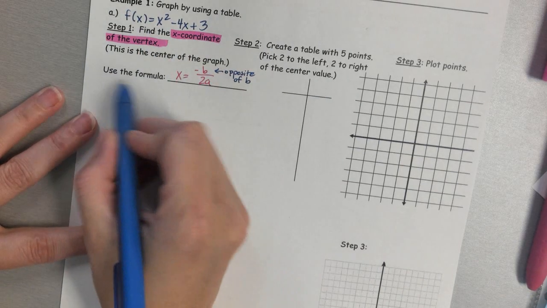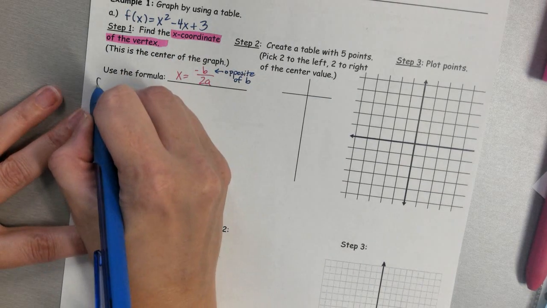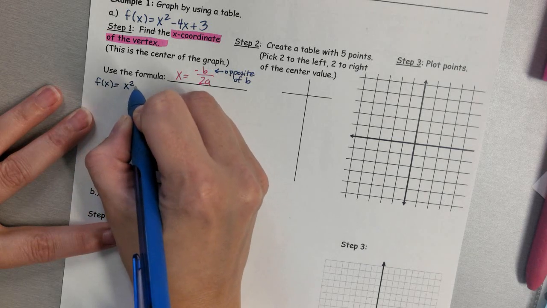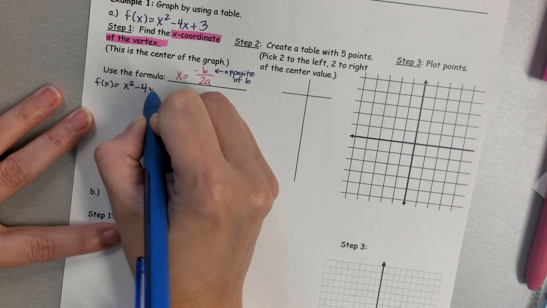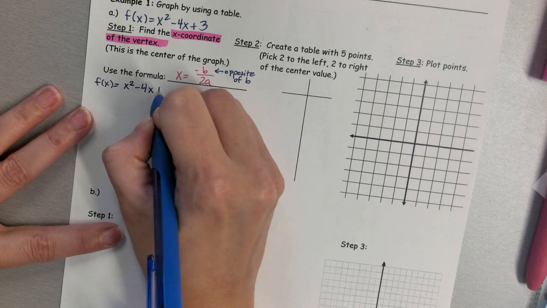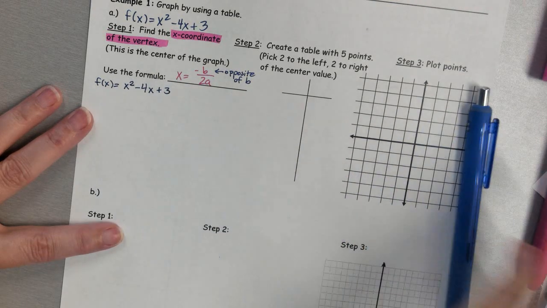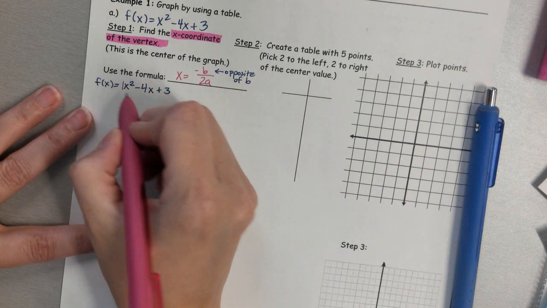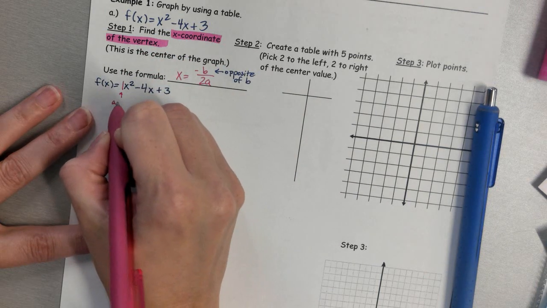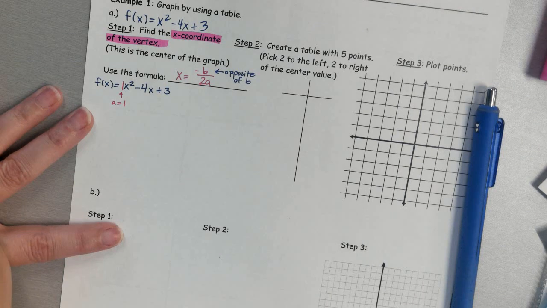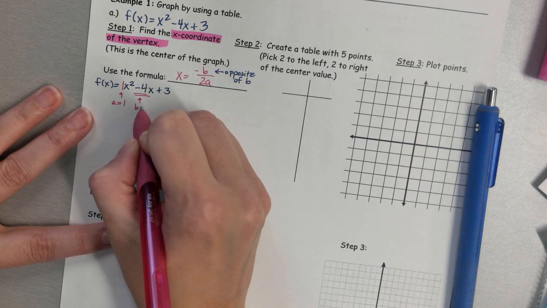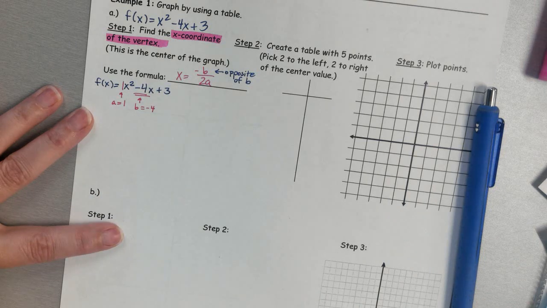So when I'm looking at this and I'm using the formula, I like to look at my coefficients. Now, for x squared, I can't see a number in front, which means it's what? Yeah, it's going to be 1. If there was a negative, it would be negative 1. So my a value is 1. Okay, your b value, you have to take that negative there. So your b value is negative 4.